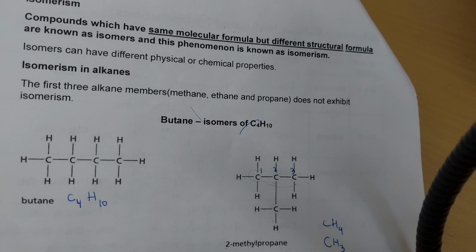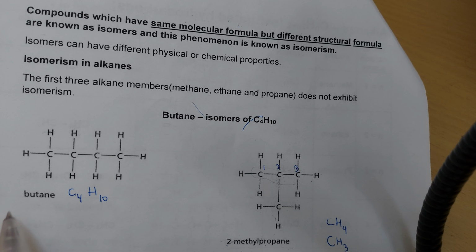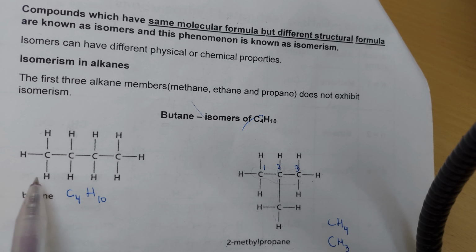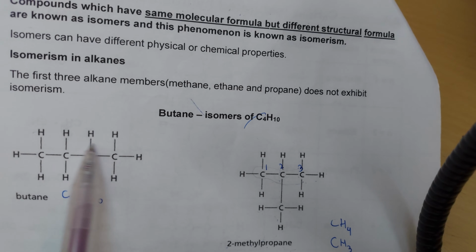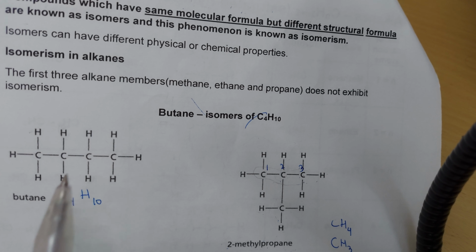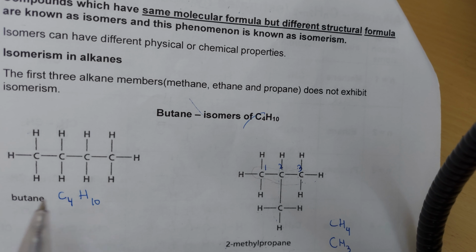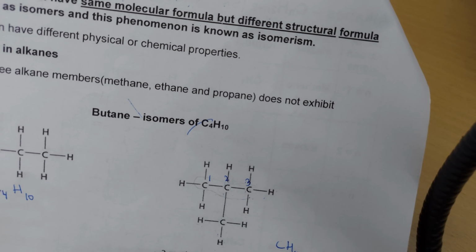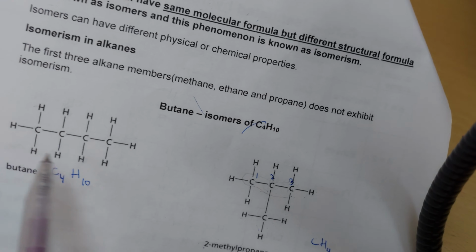So a normal butane looks like this. It has the carbons and they all have single covalent bonds, and then hydrogen sprouting from it, and each carbon atom has 4 covalent bonds to complete their outer shell. And yeah, it just looks fine.